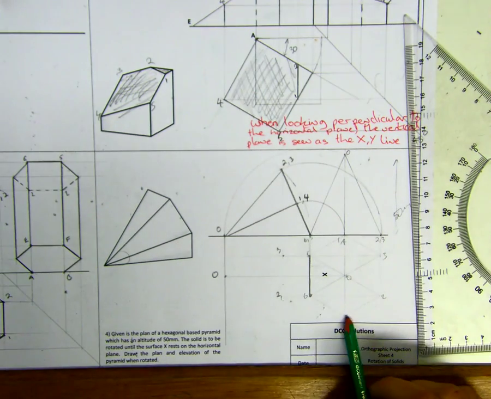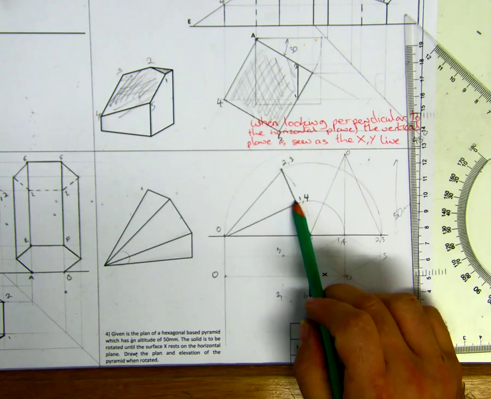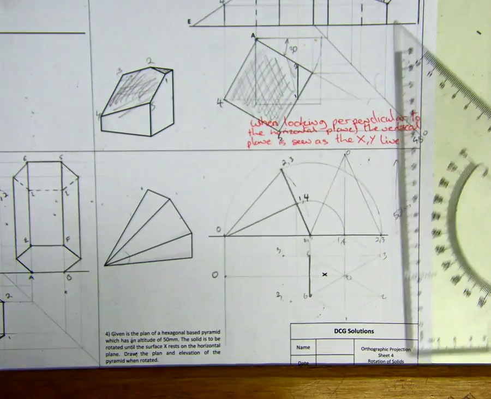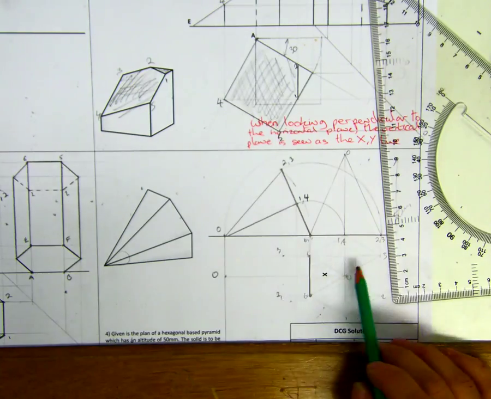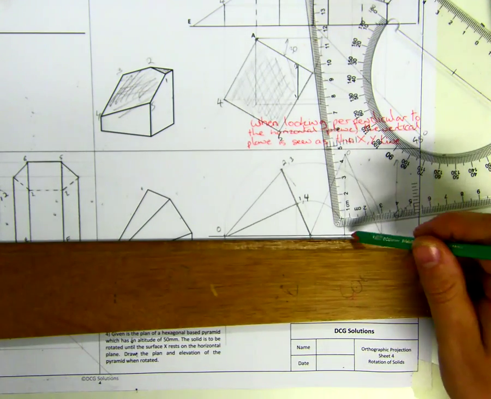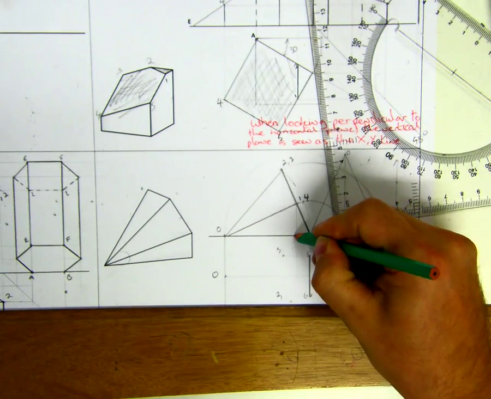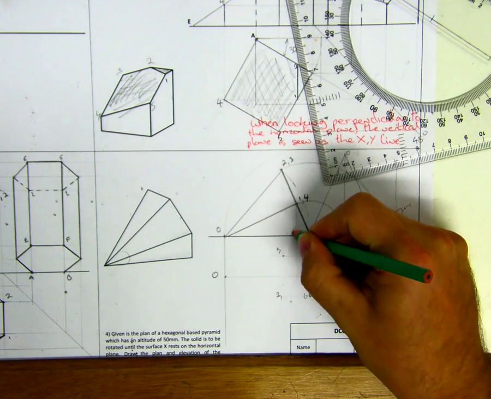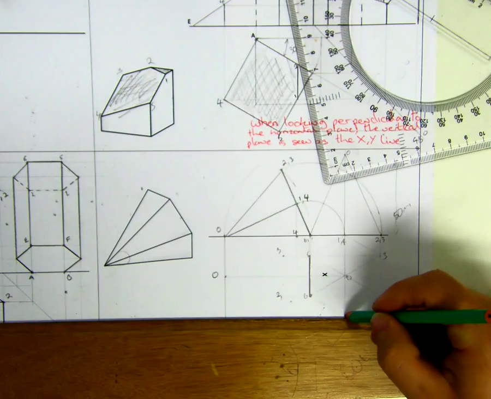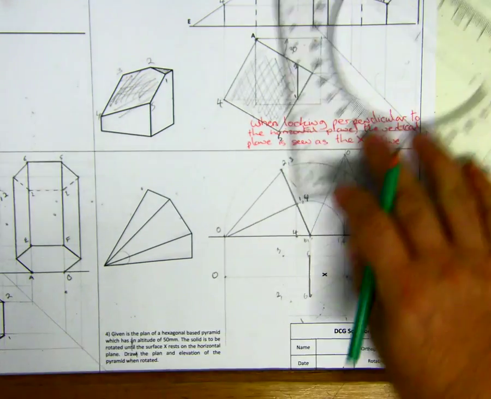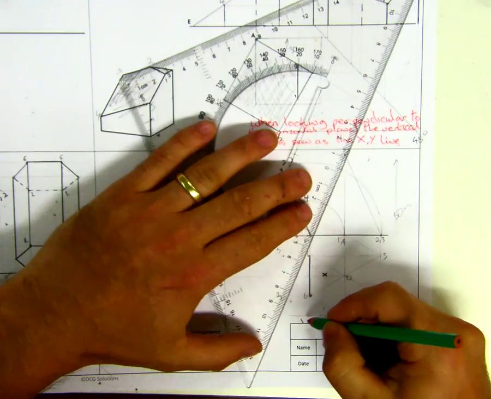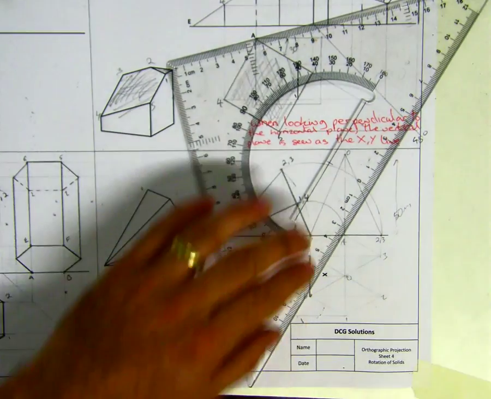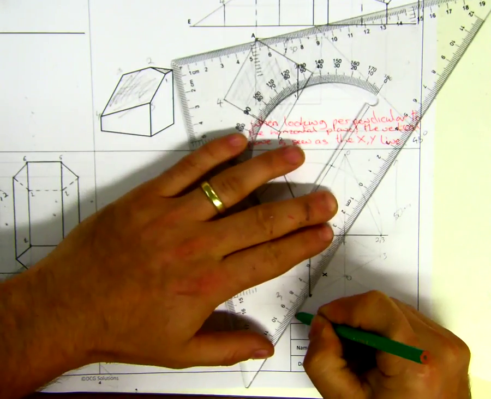So next thing we need to find is point 1 and 4. They're up in the air somewhere, so we bring them down. So we just take a point in 2 different views to find it in the third view. So there's number 4, point 4. Bring across point 1 now till it intersects that line. That's point 1. So we join all our points back together.